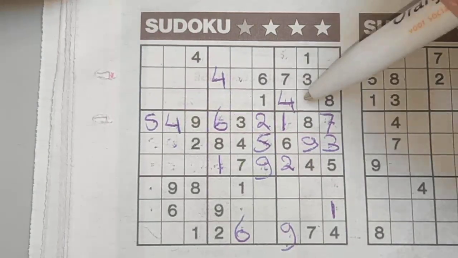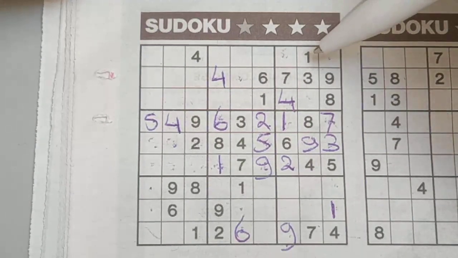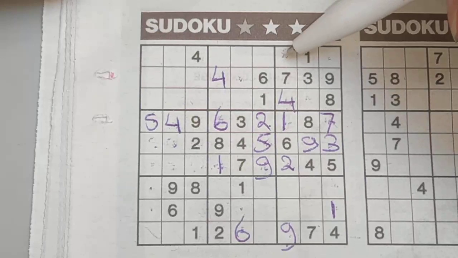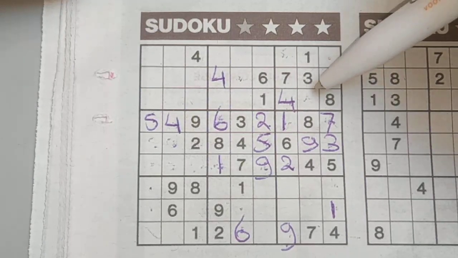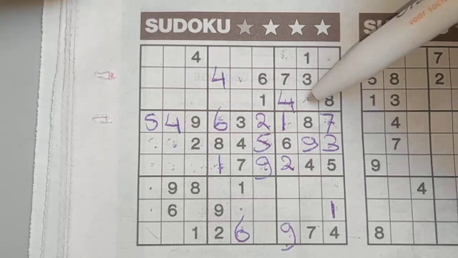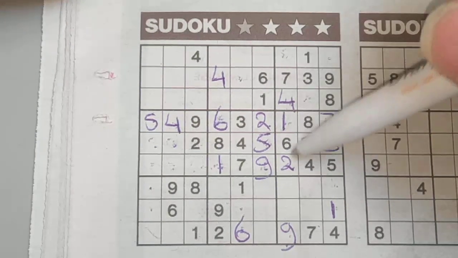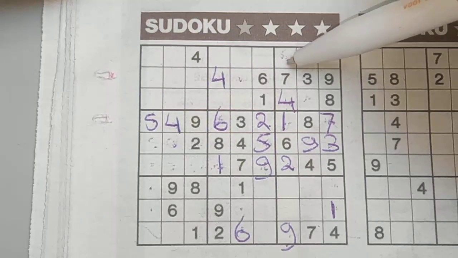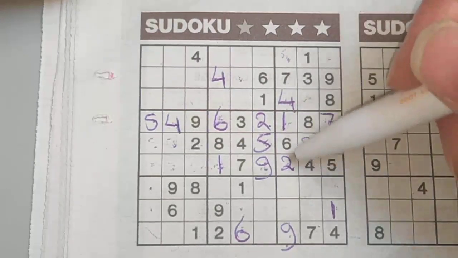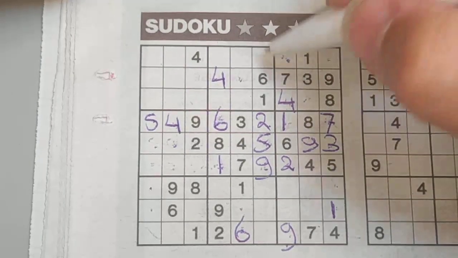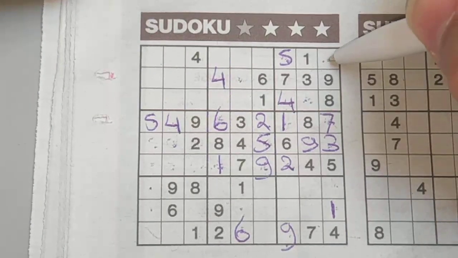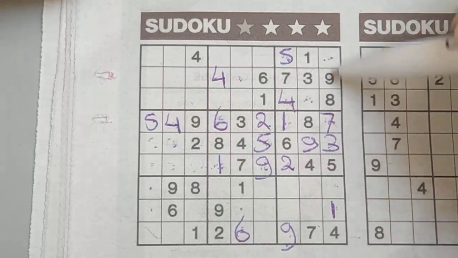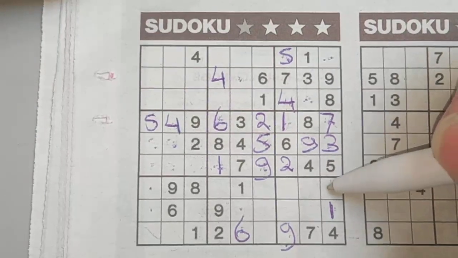How about these 3 numbers in this big square, the 2 is missing, the 5 is missing, and the 6 is missing. I see here the 2 and the 6, so no 2 and the 6 in this box. So 1 digit left should be the 5. Here we have the 2 and the 6, 2 and the 6. That means in this last column also the 2 and the 6.